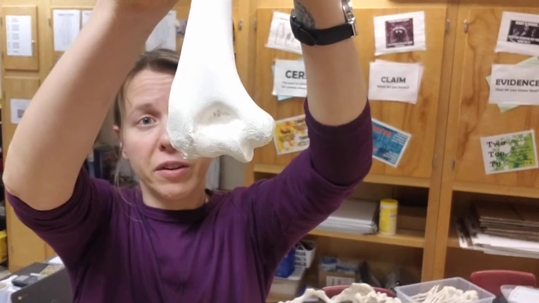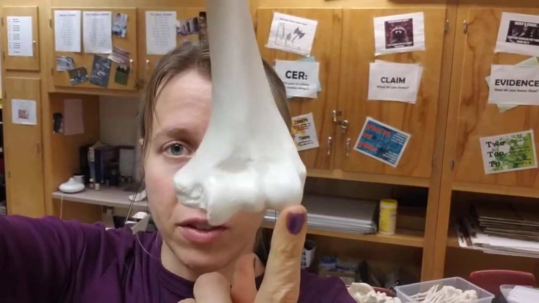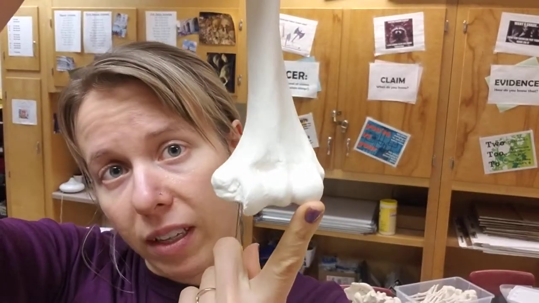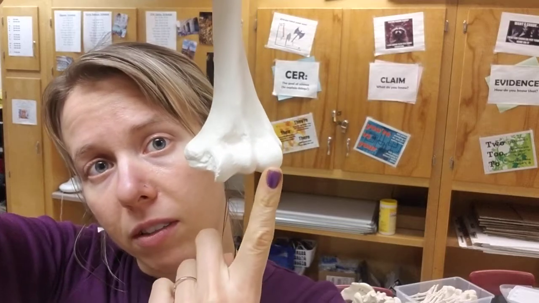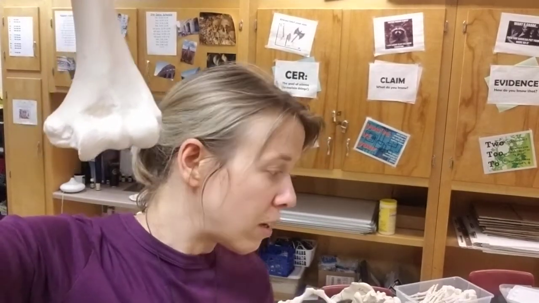This is the posterior side because this feature we can only see on the front. What's that feature called? That's the capitulum. What's this divot called? Coronoid fossa, because the coronoid process fits into it.